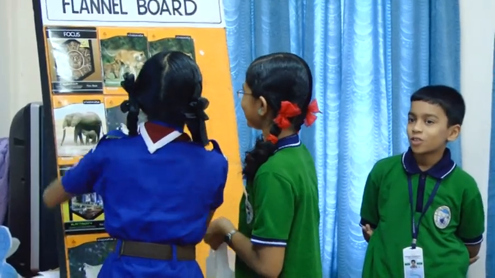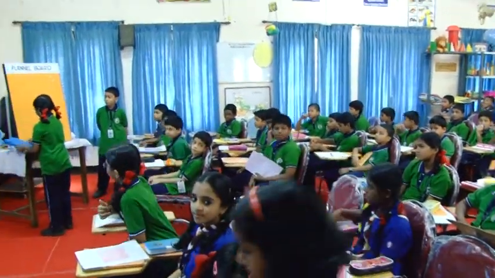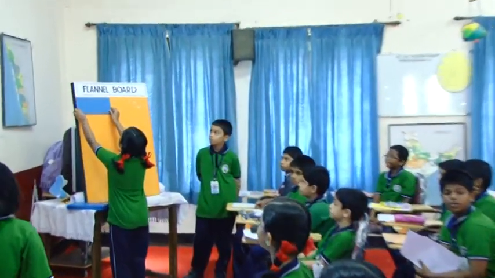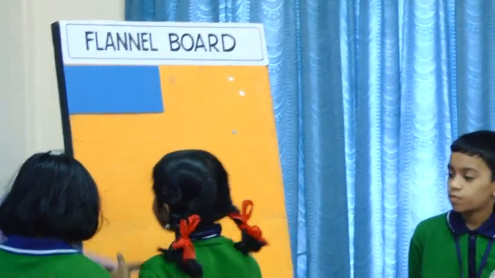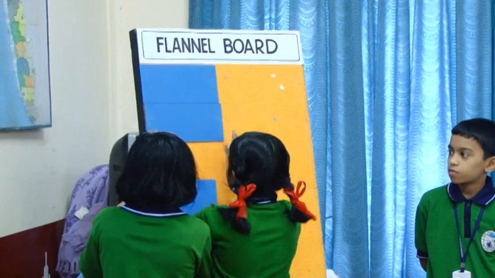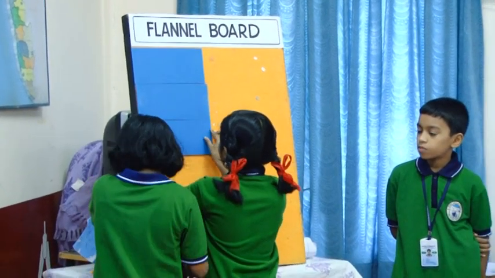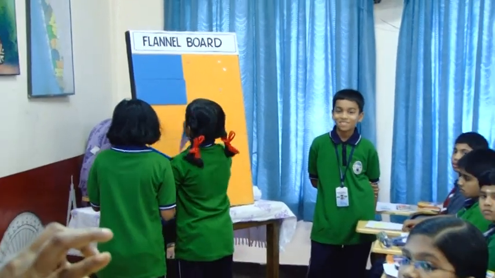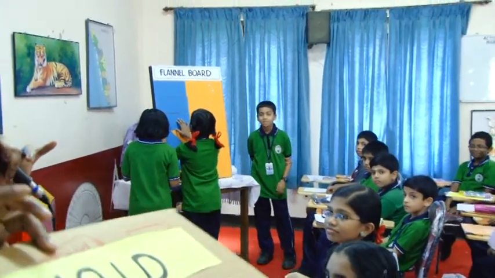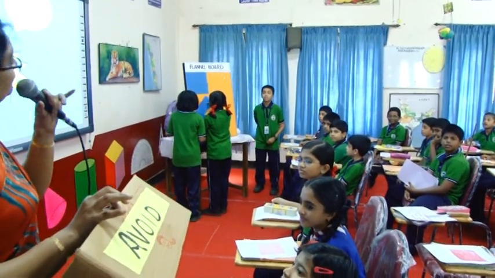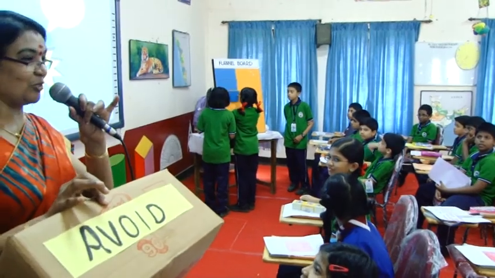Can they cover the space? No. So they are trying for the rectangle. If it is not possible, I am giving you a box. So we can avoid that figure. Don't take that figure then. If it is not possible, the rectangle is not possible.